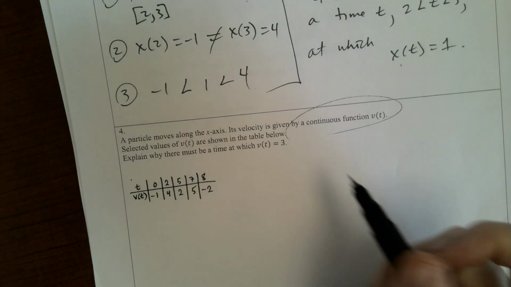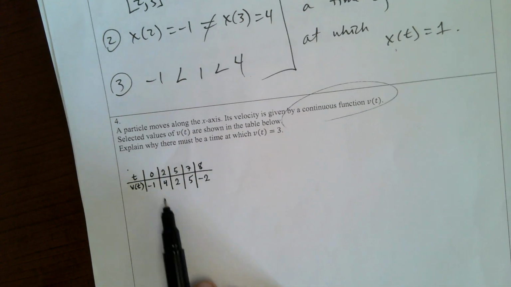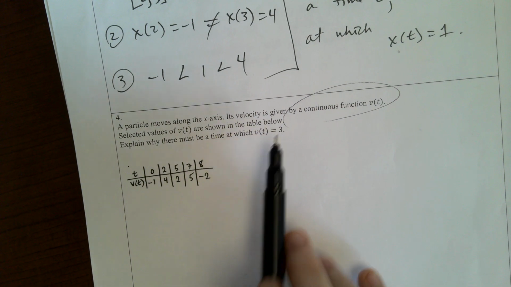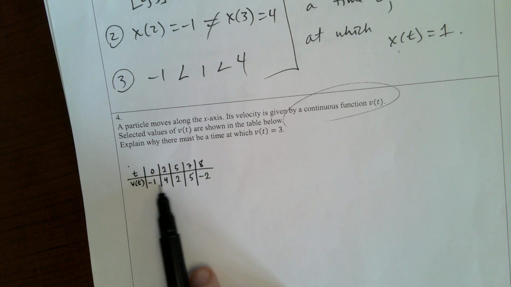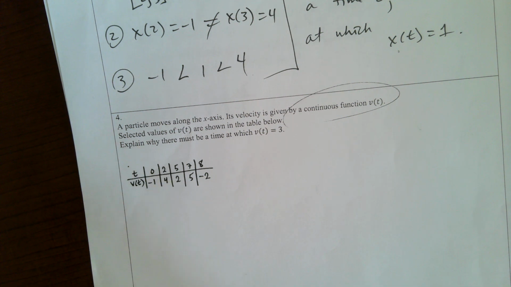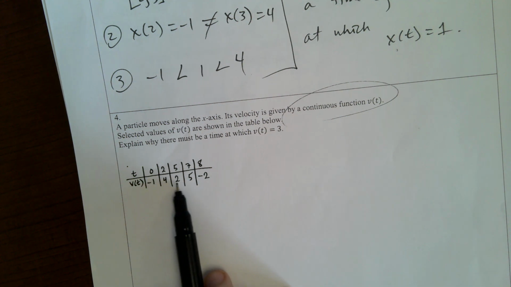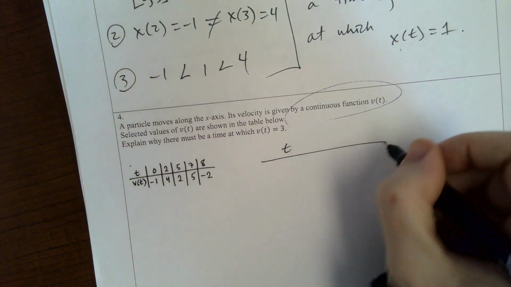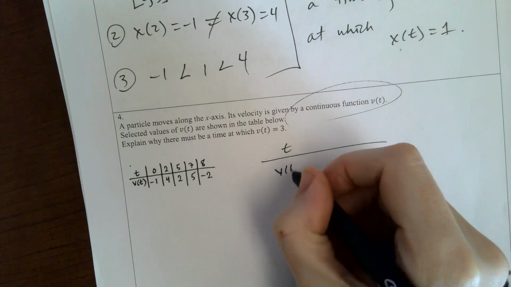Okay, so let me find a subinterval. I'm going to look at the y's. I need to find two y's that 3 is between. I could do 0 to 2. I could do 2 to 5 even. Let me do 2 to 5. Okay, so I'll just do a little table.